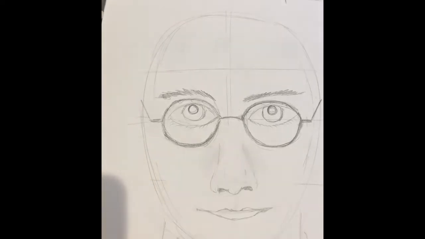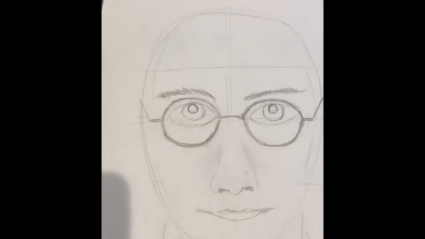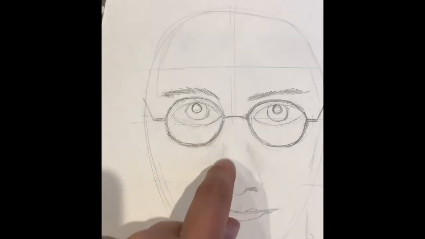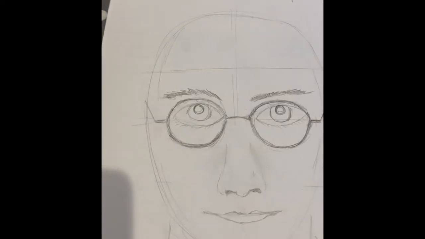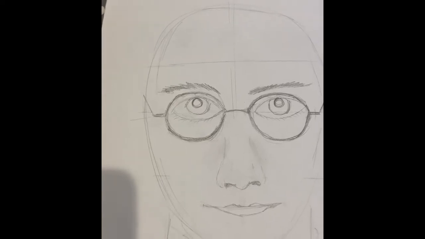I've then also smudged the nose slightly. It's going to need some more smudging because there's a lot of shadow from when he's kind of looking. His head is down, but he's looking up to the sky.